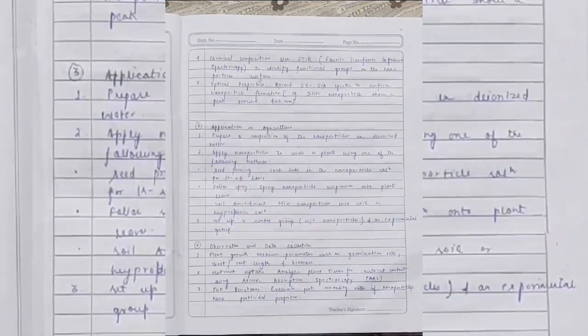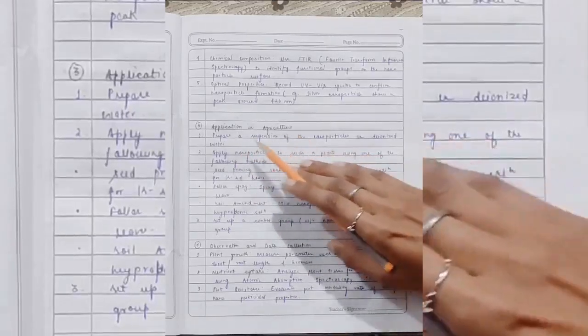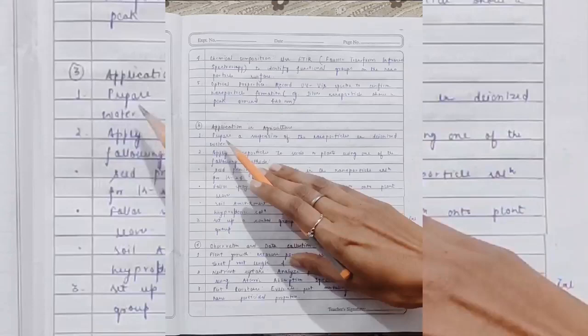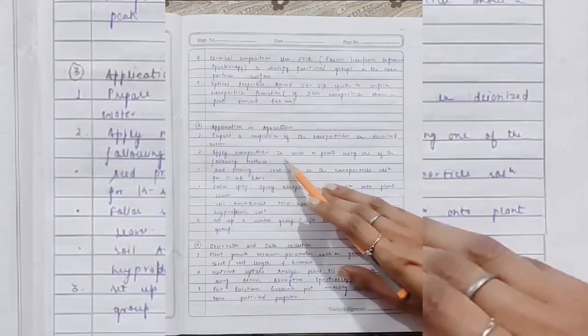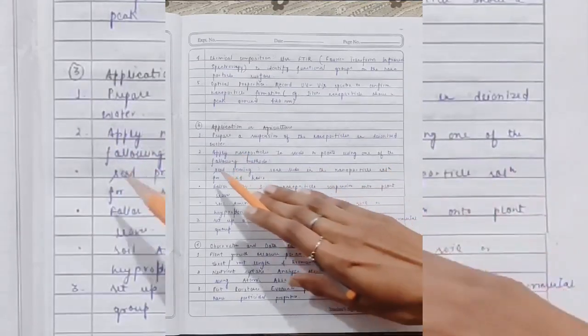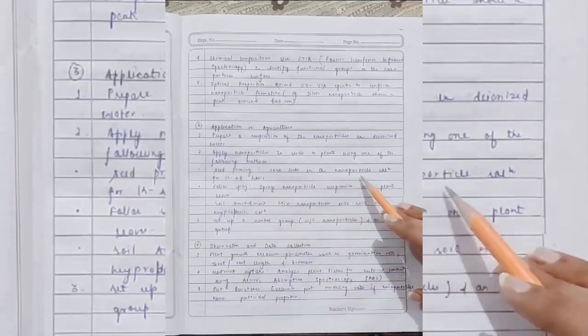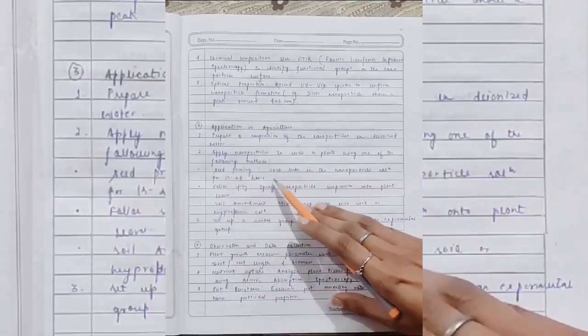Now, we will be discussing the applications in agriculture. First is prepare a suspension of the nanoparticles in deionized water. Second is apply nanoparticles to seed or plant using one of the following methods. First one is seed priming. Soak seeds in the nanoparticle solution for 12 to 24 hours.